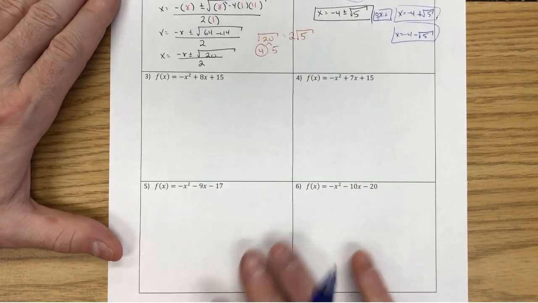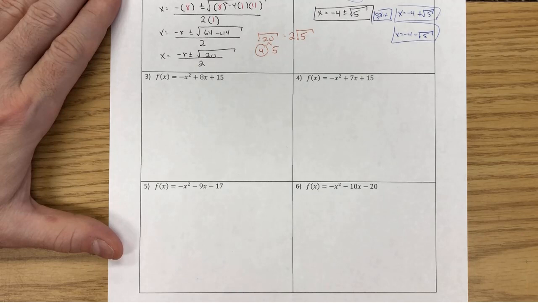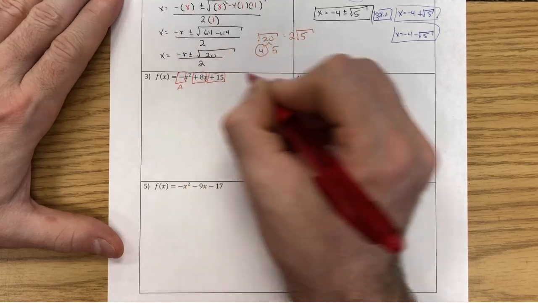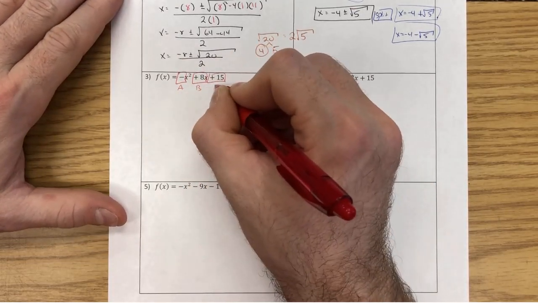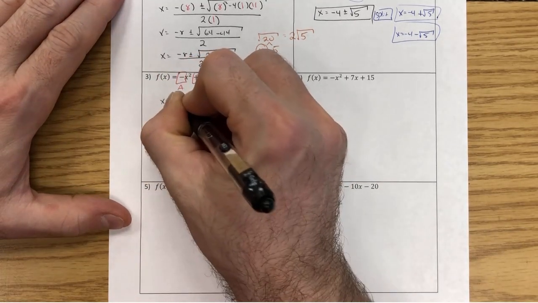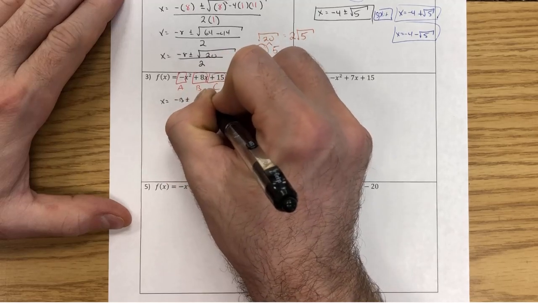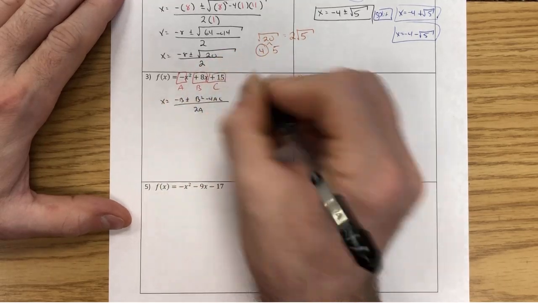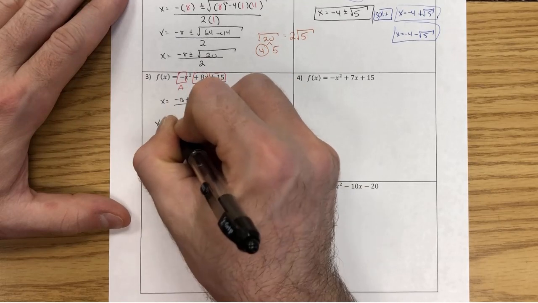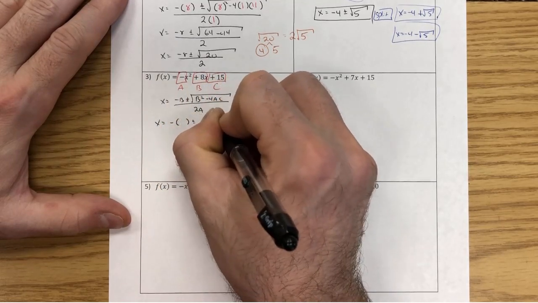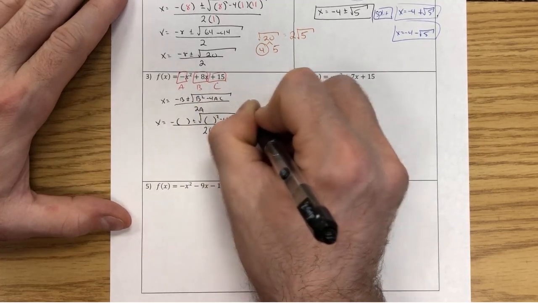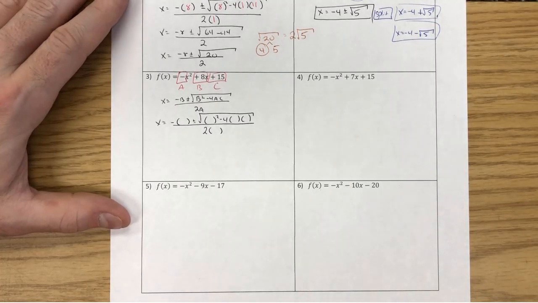So let's do one more of those. What we need is I need to know my a, my b, my c. A is the number in front of x squared, b is the number in front of x, and c is the number with no x. I'm going to plug it into the formula, which involves taking the vertex and then adding and subtracting the discriminant. There we go. Let's plug in our values.